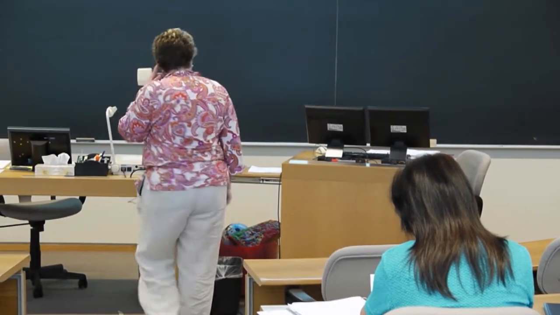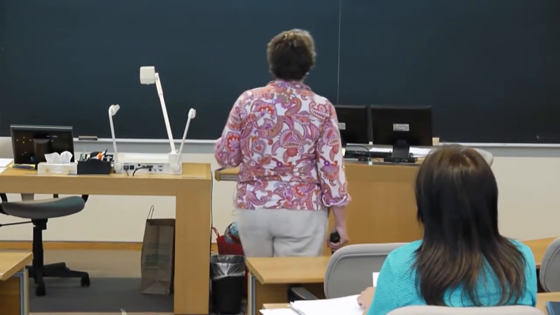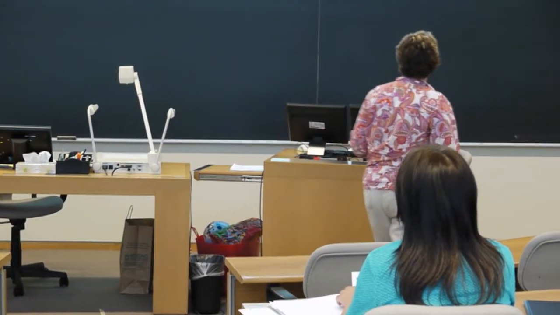So here's just a little slide of things that we know. What do we know about quality? We know an awful lot about quality. We know an awful lot about what makes a high quality intervention, process, activity. And it can just go on and on.